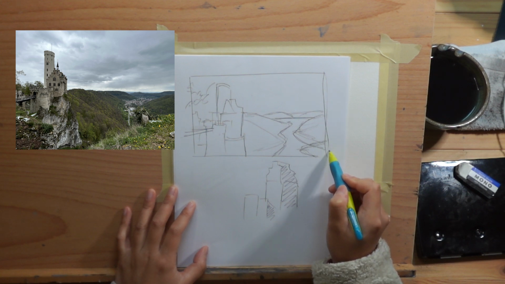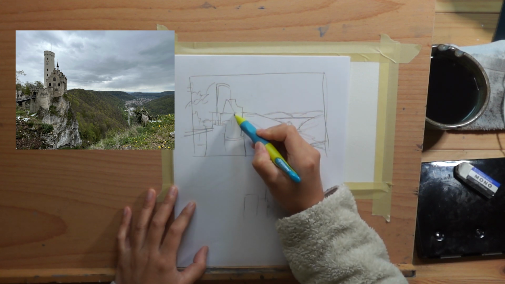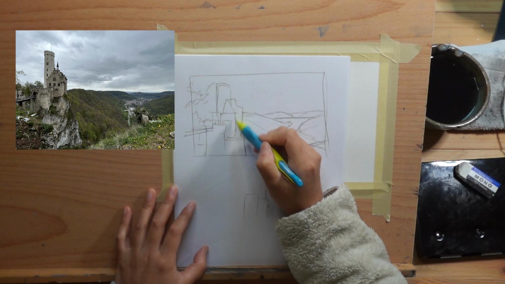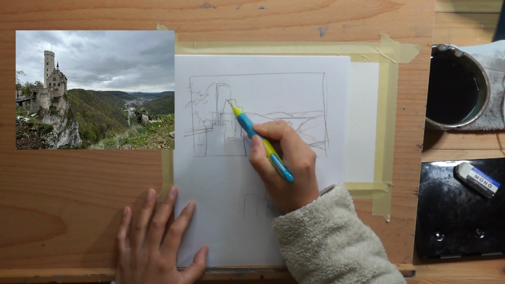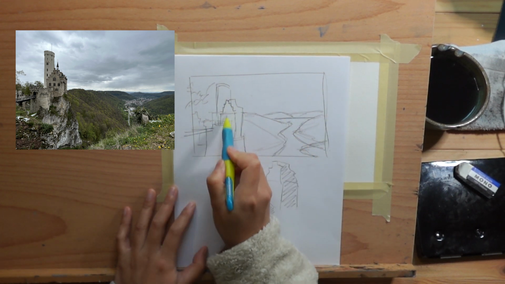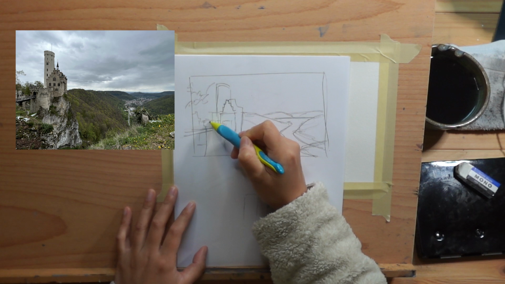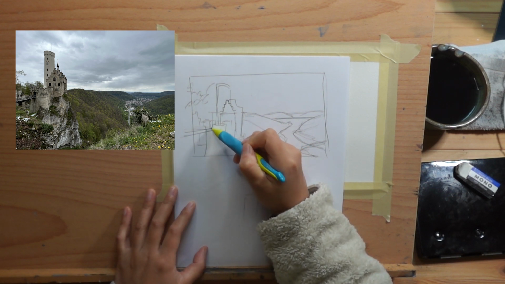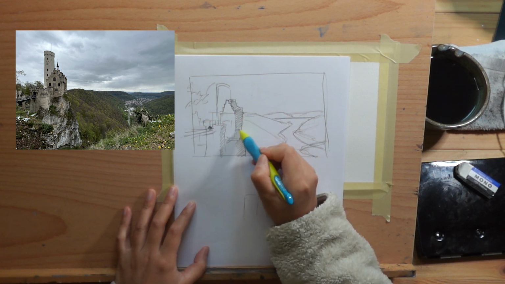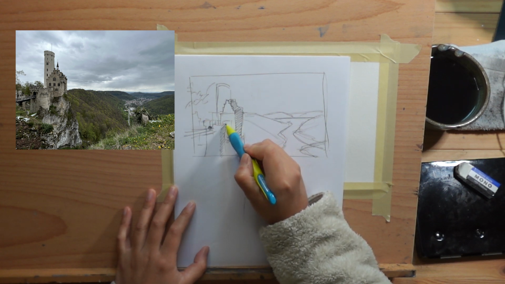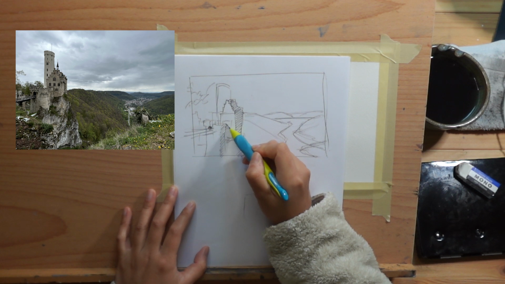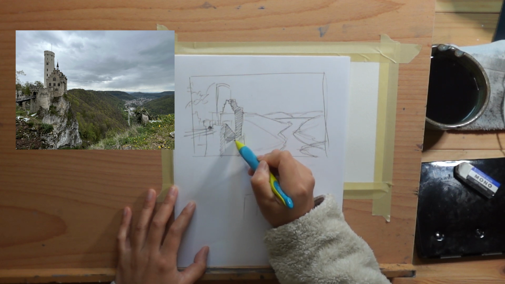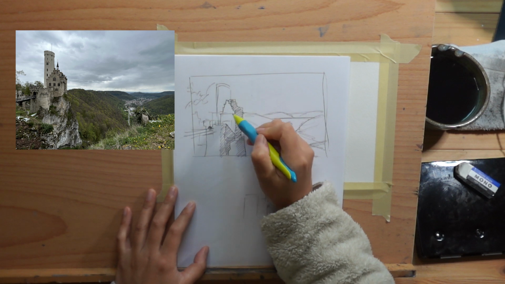In terms of tonal range, I think we will work with the sunlit surface on this surface, and also on the side of the castle towers. This tower probably casts a pretty large shadow onto this rock surface and this building behind it.